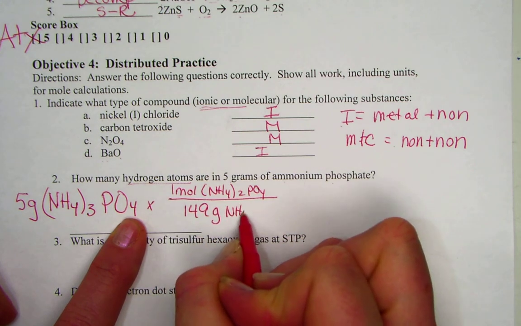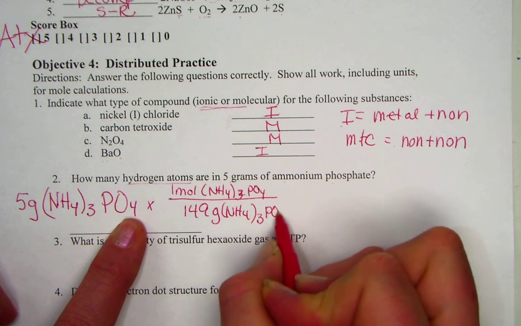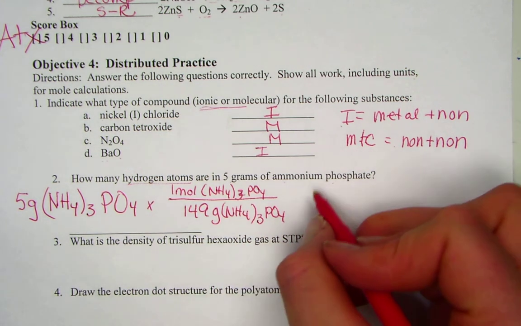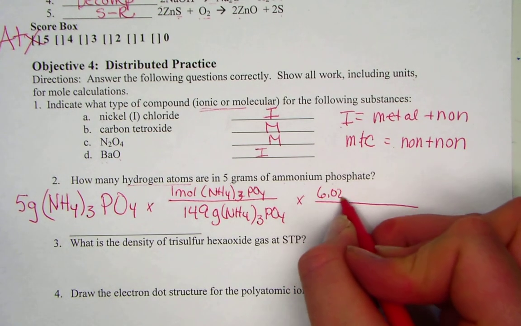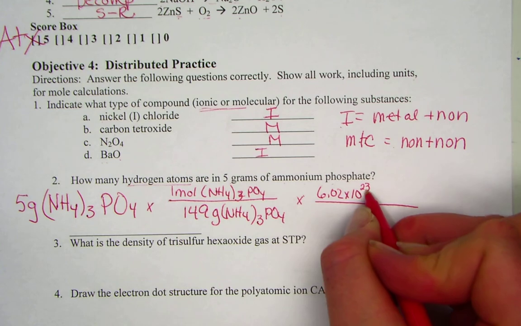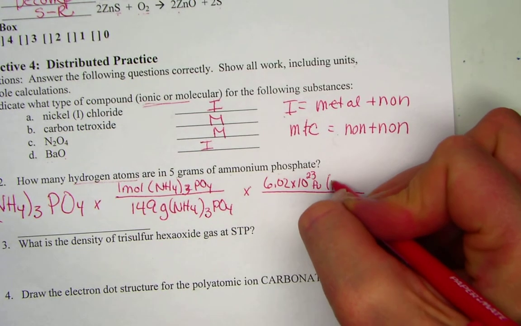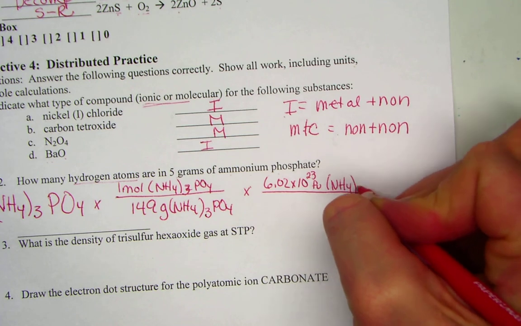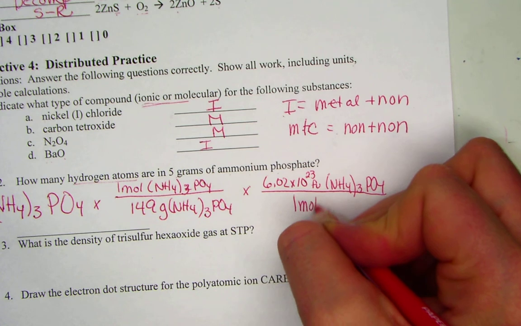Number unit label, so NH4 taken 3 times PO4 times an Avogadro's number of whole entire compounds called formula units. When polyatomic ions group together, they're formula units in every 1 mole.